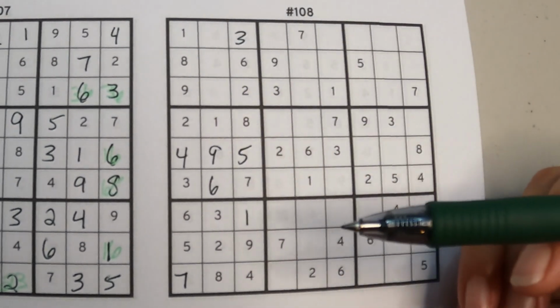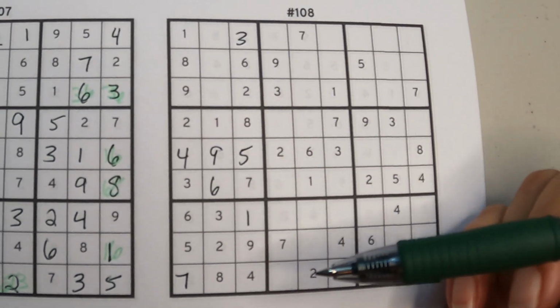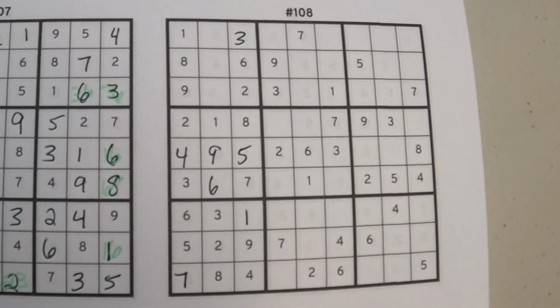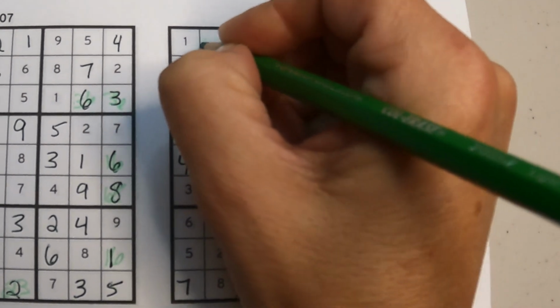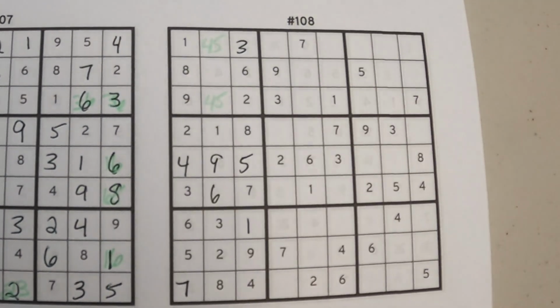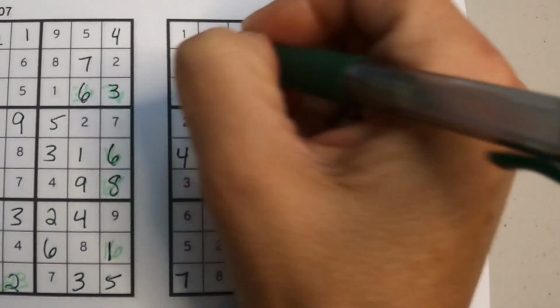For this box looks like we're missing 4, 5, and 7. We've got a 7 here, so 4, 5. The only place our 7 can be is here.